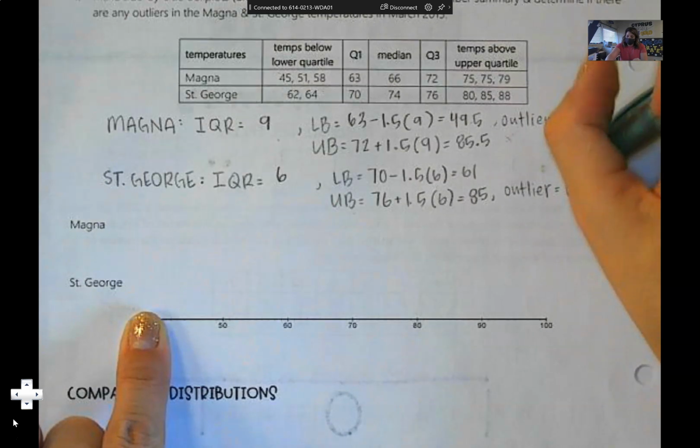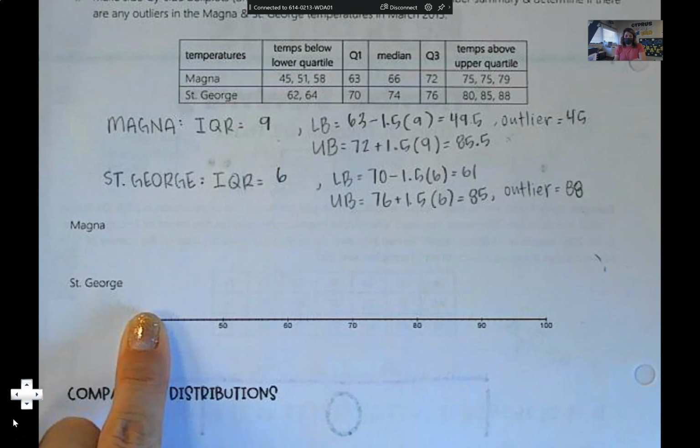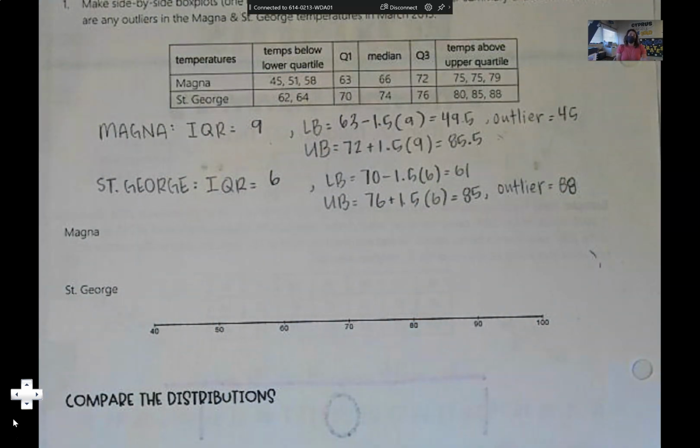88 is the outlier. No, you don't count the 85. It has to be bigger than the upper bound. So it can't be 85, it has to be bigger than 85. Good catch, thank you.